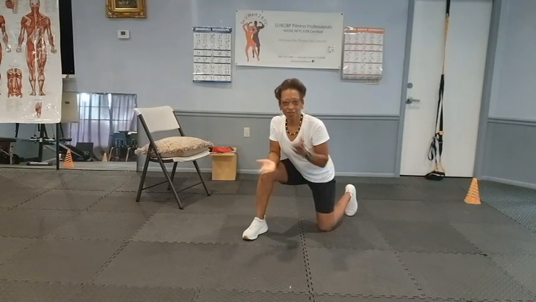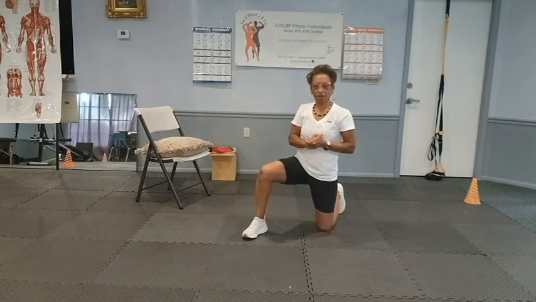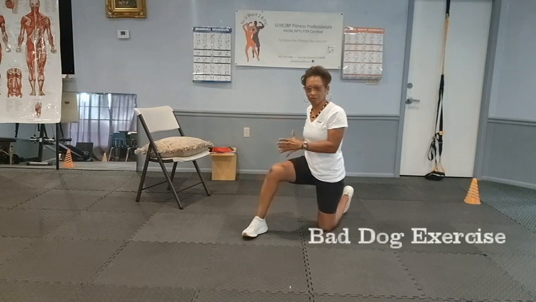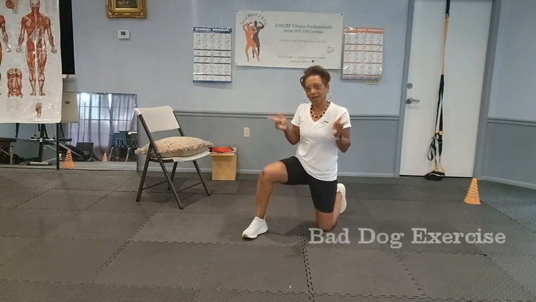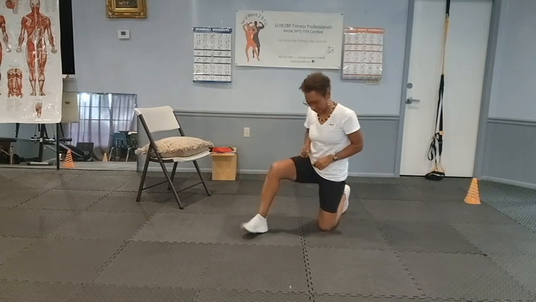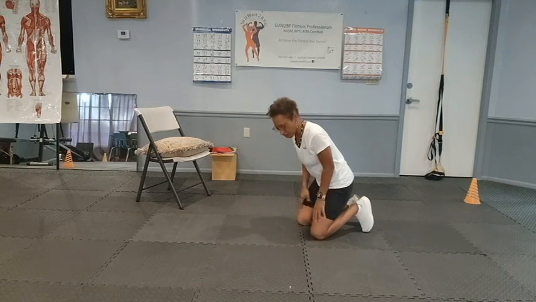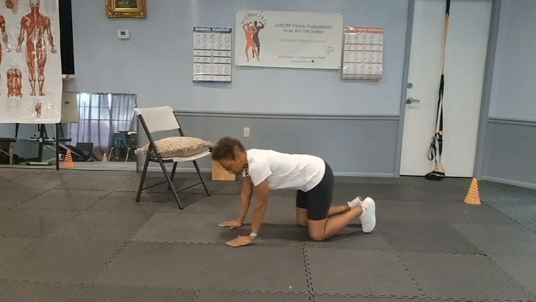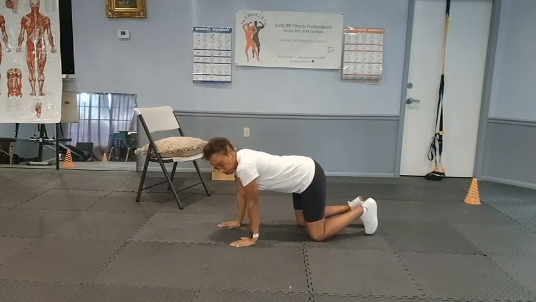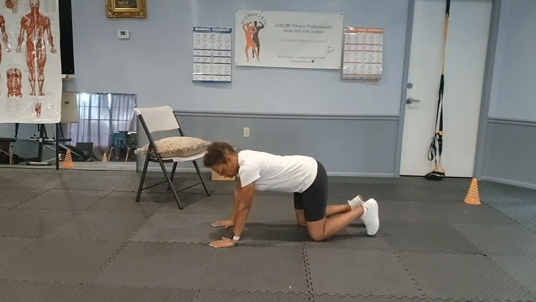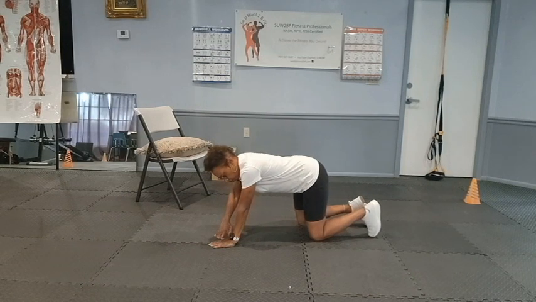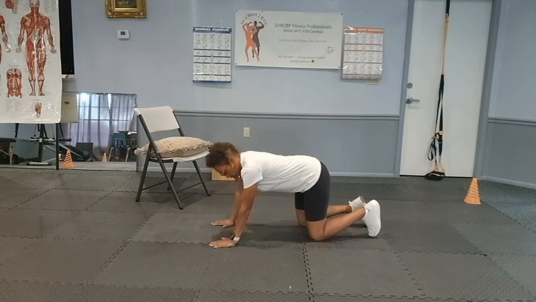Okay guys, we're ready to start the next exercise. So what we're going to do, it's called bad dog, okay? And when I start performing this exercise, you'll understand why it's called bad dog. Okay, so what we want to do basically is get on all fours, okay? Hands lined up, all right? They don't have to be underneath the shoulders. You can push them out just a little bit, all right? But you do want to line up your hands with your knees, okay?